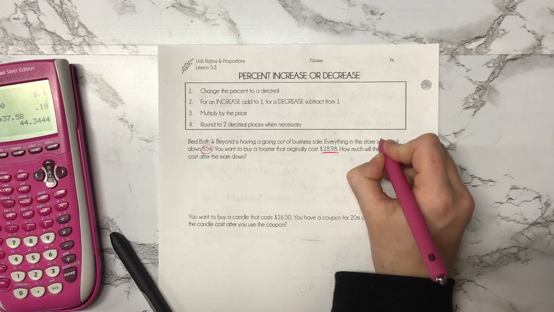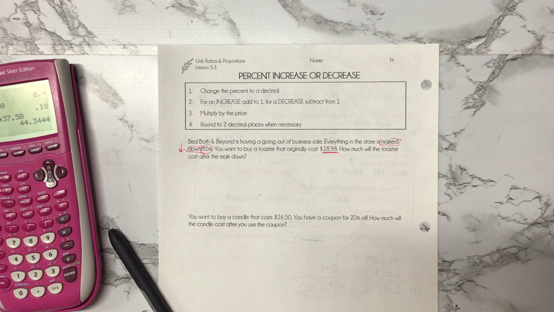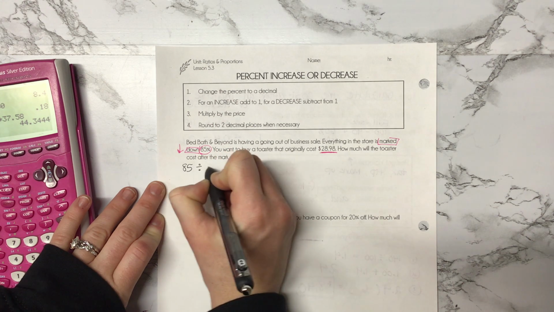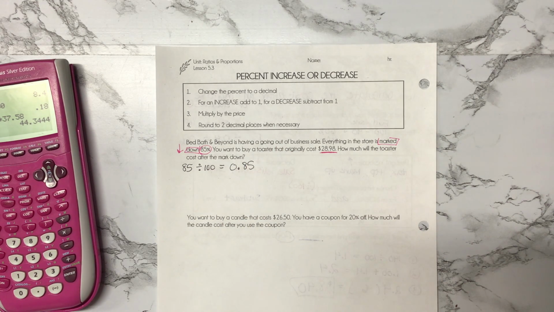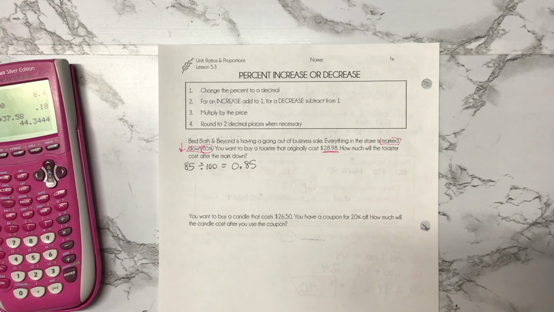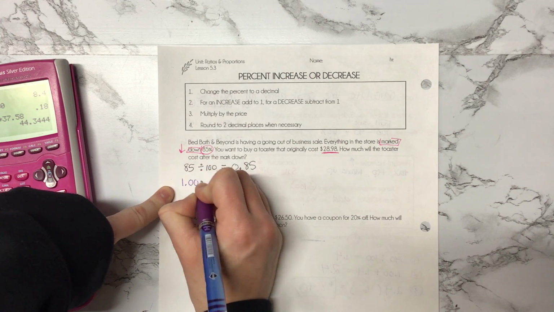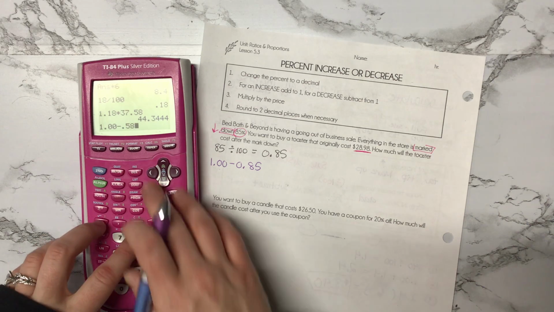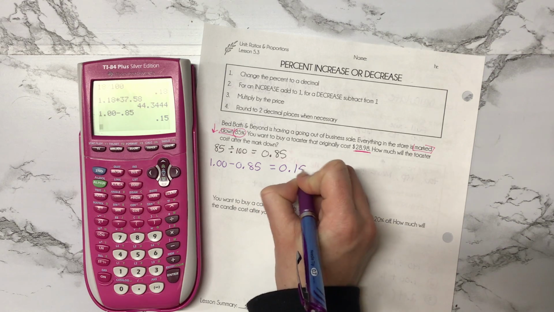Okay, so everything is being marked down. So that's going to be a discount. Okay, the price is going down, that's a decrease. So I'm going to take my percent, 85, divide it by 100 to change it to a decimal. Get 0.85. Okay. Since that's a decrease, I'm going to subtract that number from 1. And I'm left with 15% or 0.15.